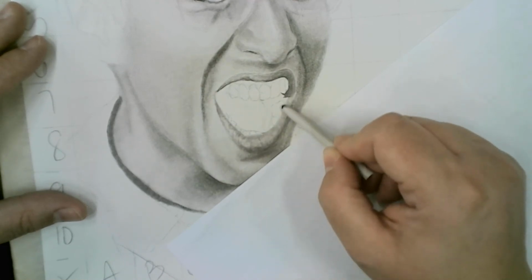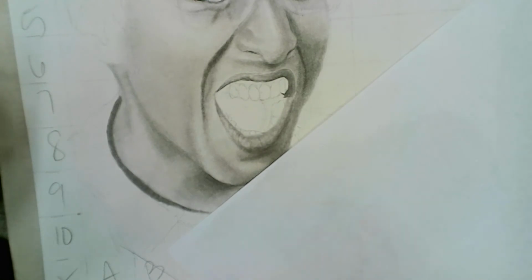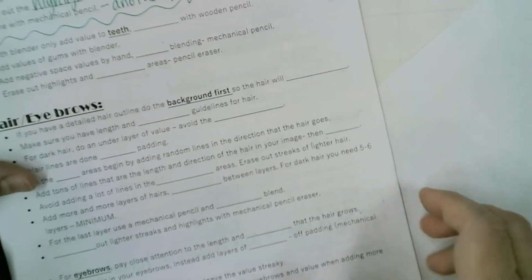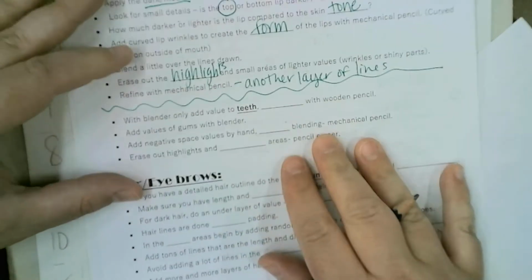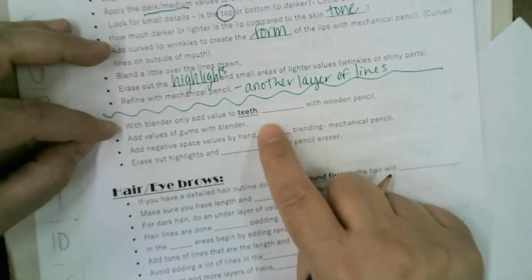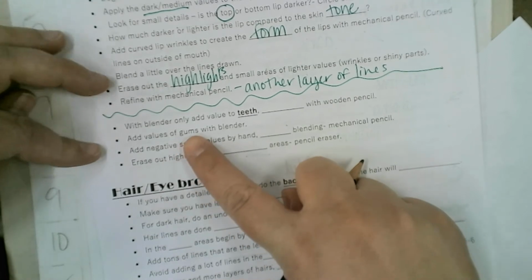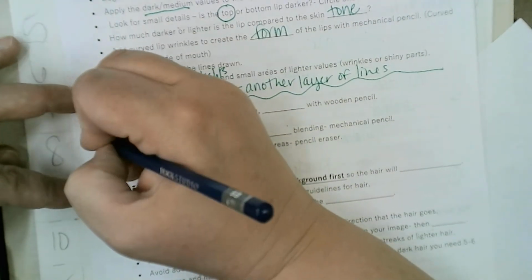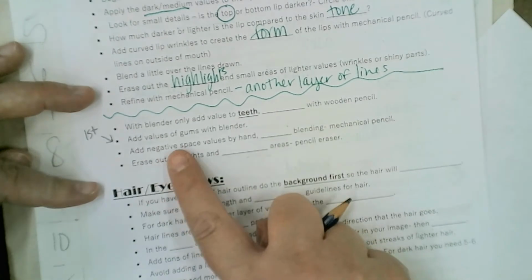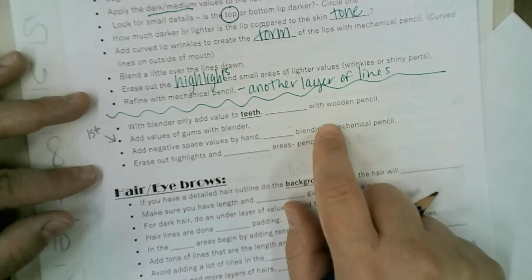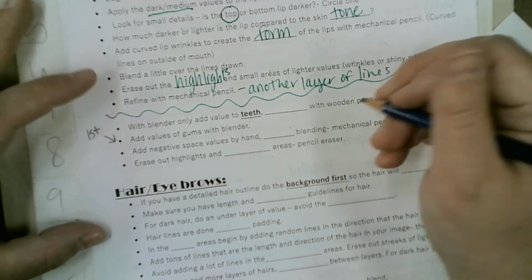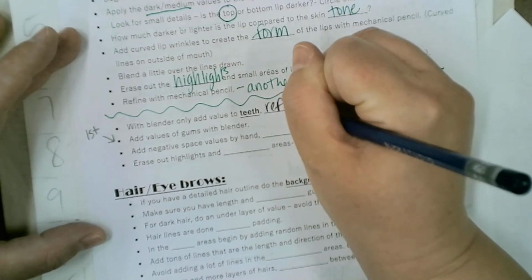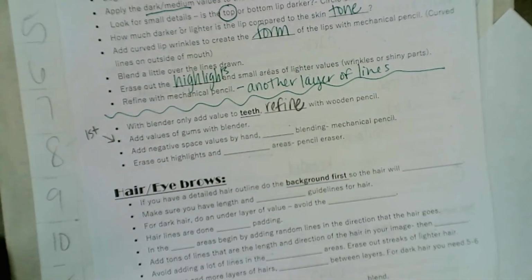Okay, so for teeth, let me dull down that side a little bit. If you do have teeth showing, we're going to look at the value of the teeth, but I do the gums first. I've changed over the years. The teeth probably are not very dark because they're light in value anyway. So with a blender only, you can add value to the teeth, and we'll refine with wooden pencil the lines between the teeth.